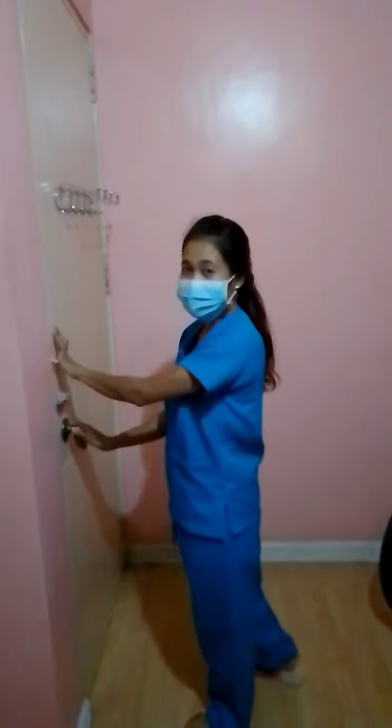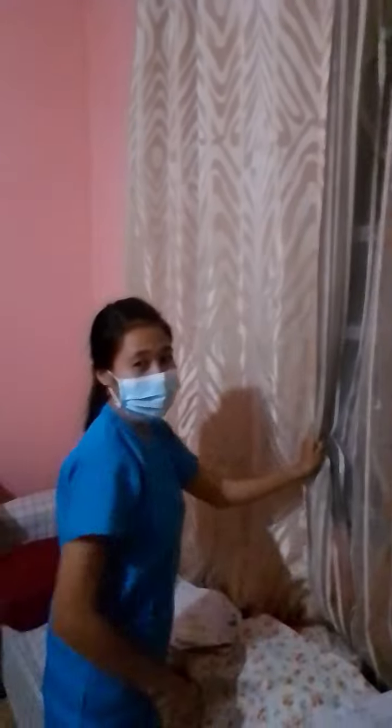I will lock the door, fix the curtains for the patient's privacy, and I will wash my hands to prevent microorganisms and infections. And I will introduce myself to my patient and explain the procedure using the two identifiers.